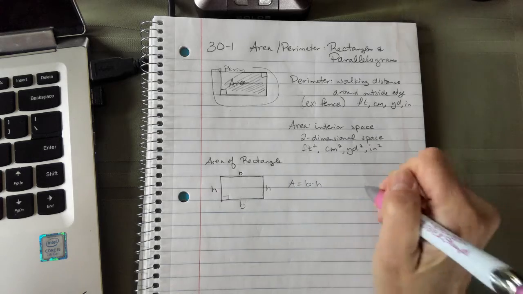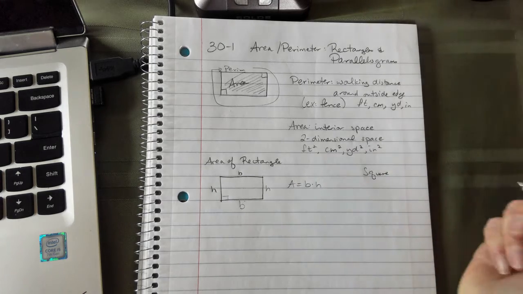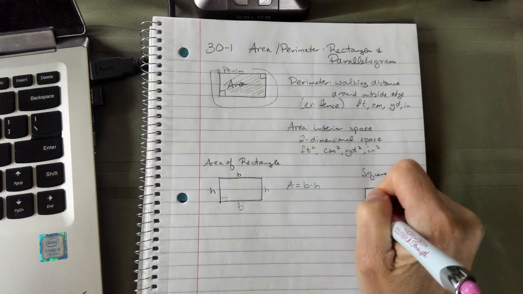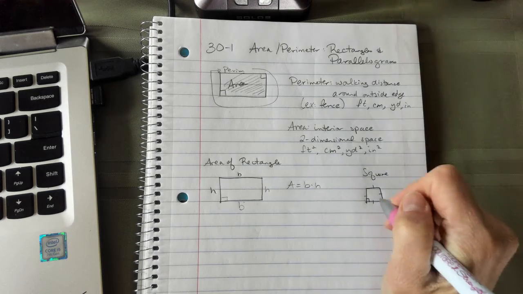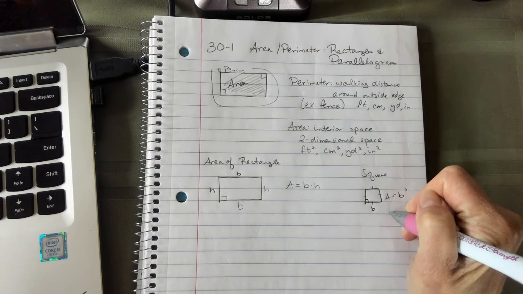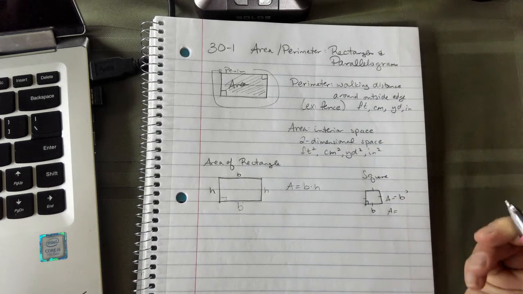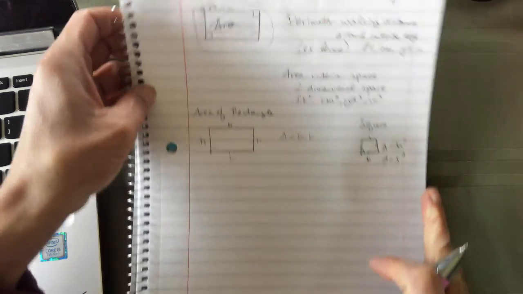Now you might wonder about a square. You might wonder if I could spell the word square. So a square is just a specialized rectangle where all the sides are the same. So if you know one of them, then it's that length squared because all the lengths are the same. So typically we write it as side squared because all the sides are congruent.